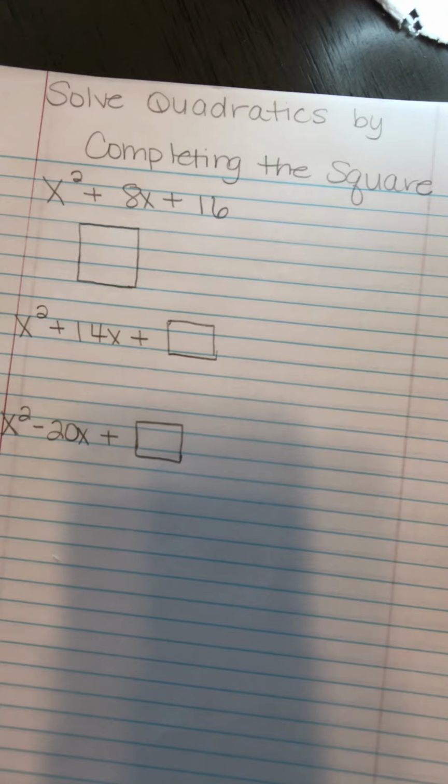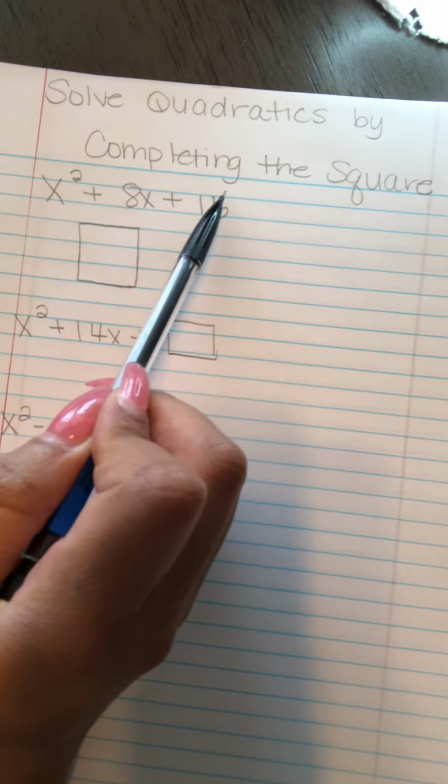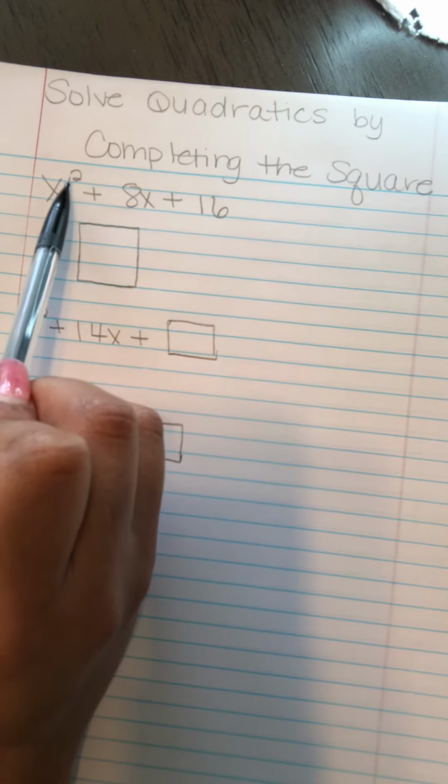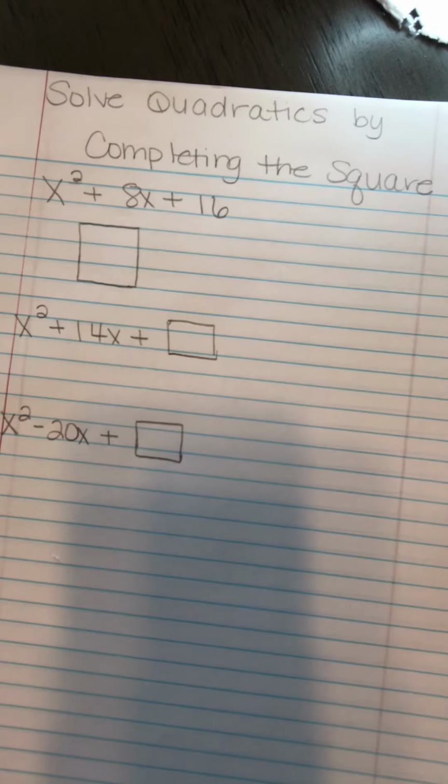So I have a quadratic function, x squared plus 8x plus 16. This quadratic function is in standard form. I know that it is in standard form because my exponents or my degrees are going down. They're going from a 2, 1, and 0. In order to be a quadratic function, this exponent has to be a 2. So I have a square, but we're talking about completing a square.